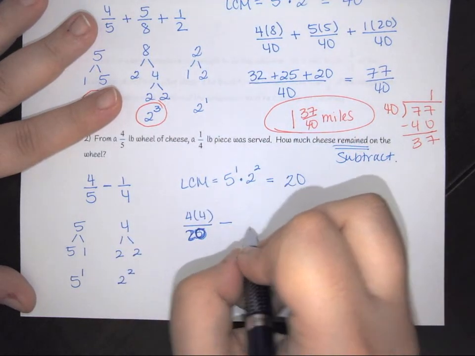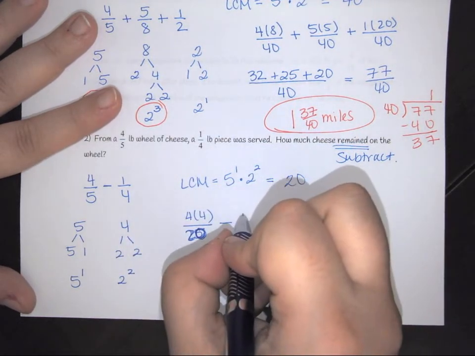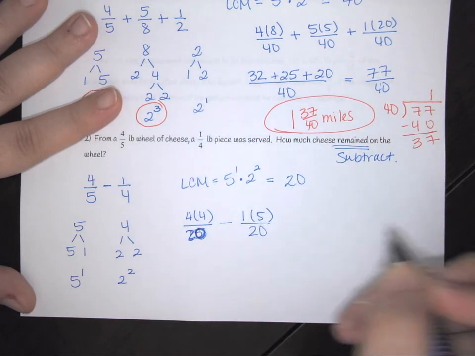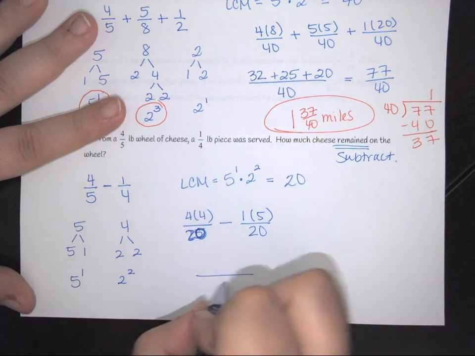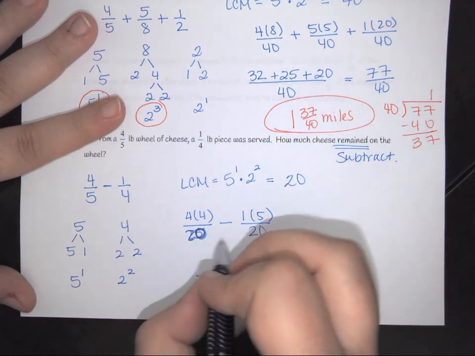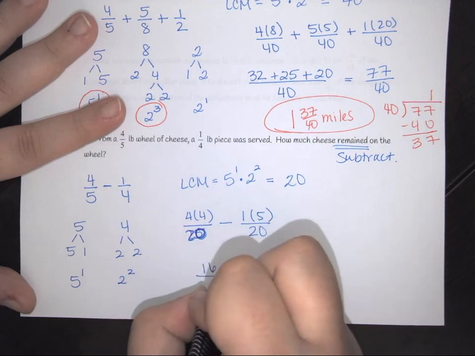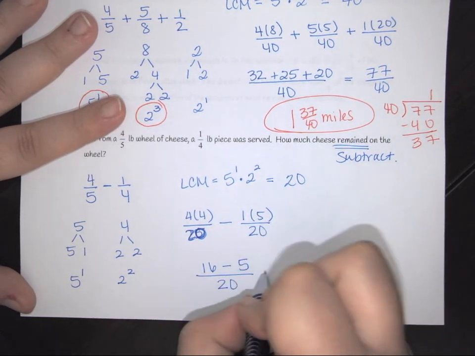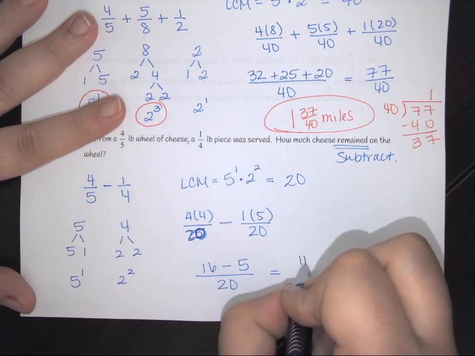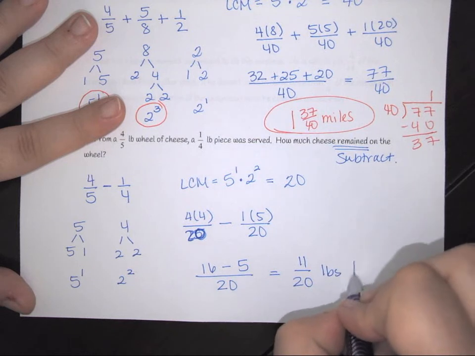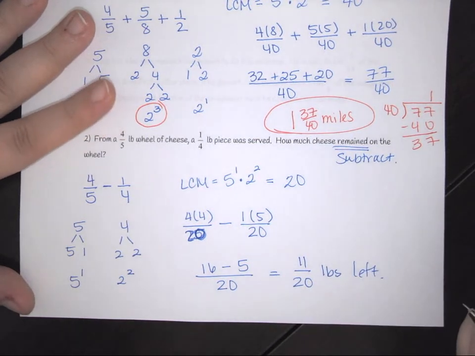And I'm subtracting. 4 into 20 is multiplied by 5. So this is 1 times 5 over 20. I can put the whole thing over one denominator. 4 times 4 is 16. 1 times 5 is 5. So this is going to give me 11 over 20 pounds left.